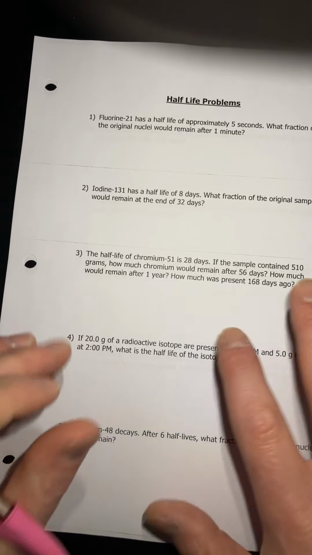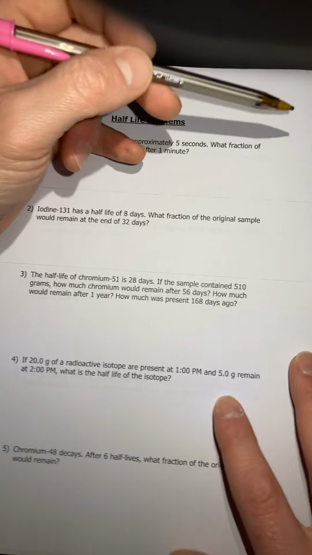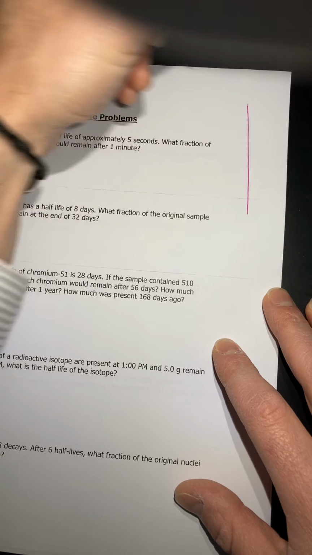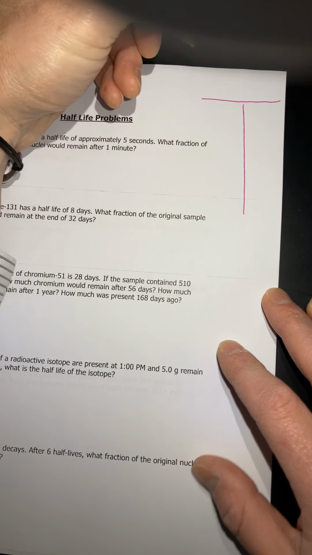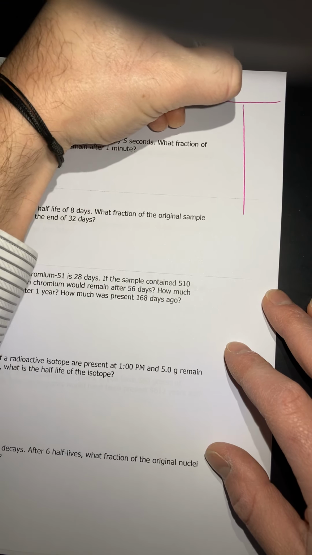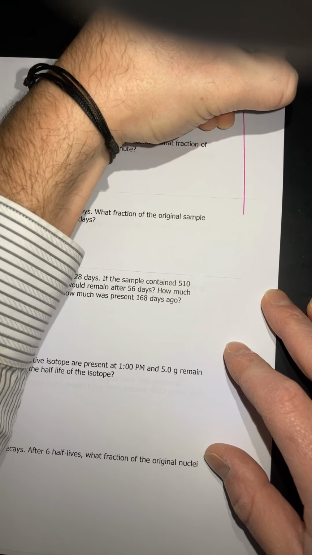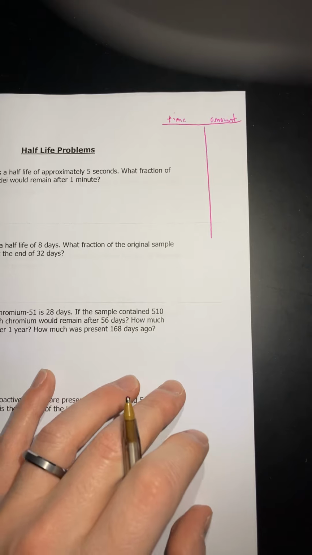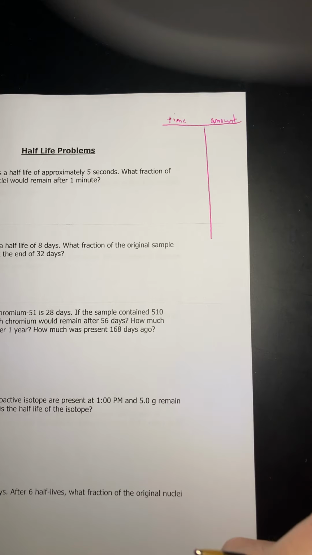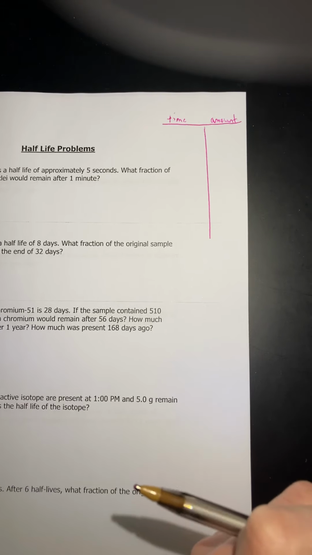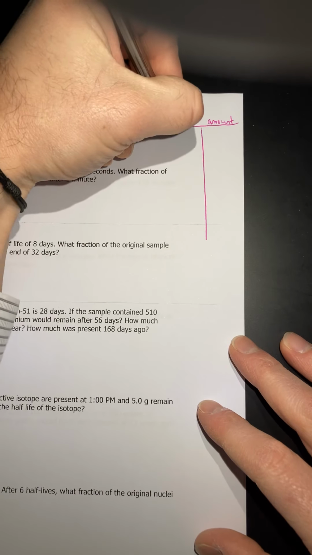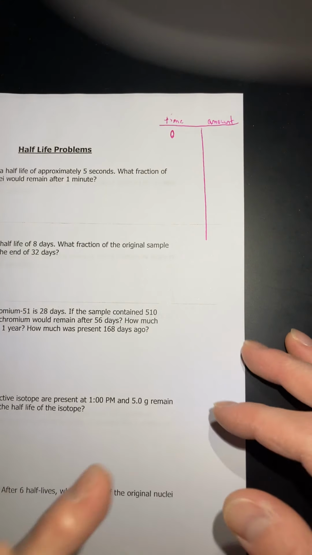Okay, so what I would probably do is go out here to the right side of your paper where you have a decent amount of space and draw your T-chart. Right here, this is going to be your time. Over here, this is going to be your amount. It doesn't matter how much you have because it says what fraction. So at time 0, how much do you have left?